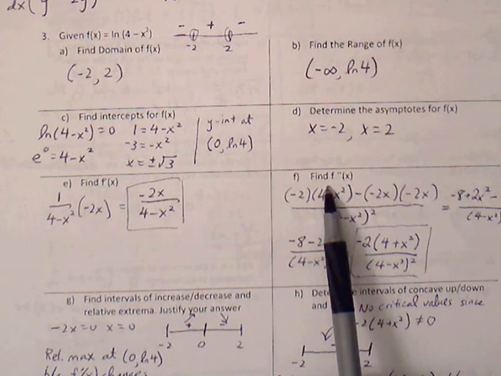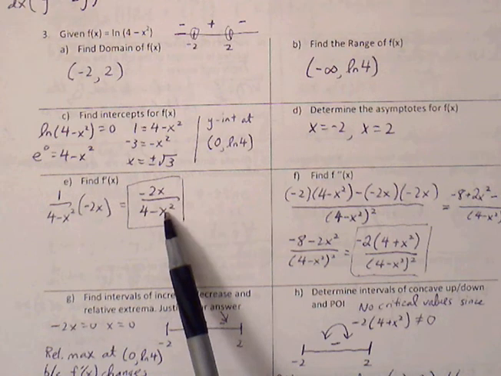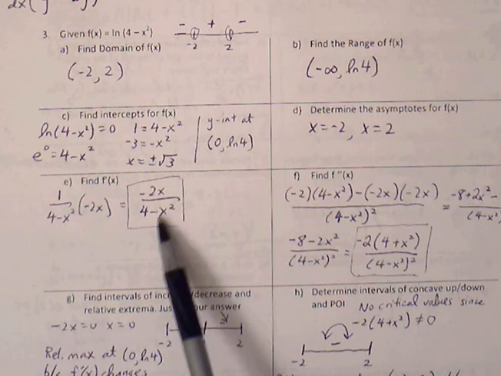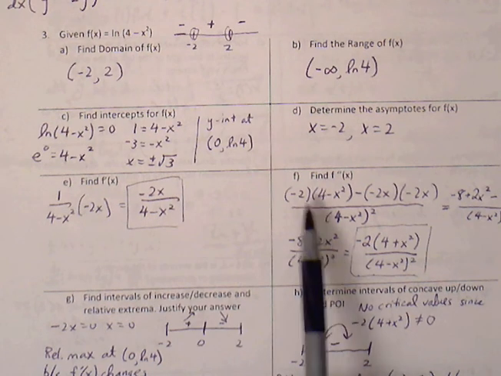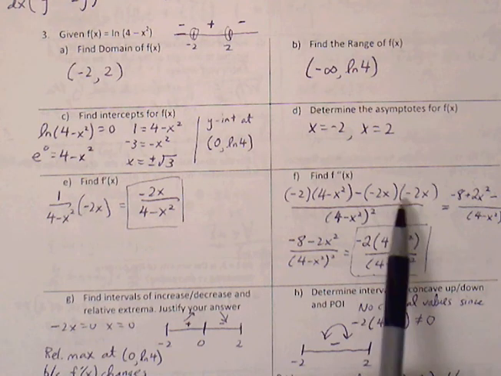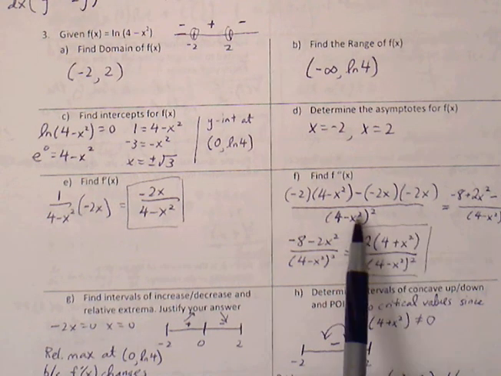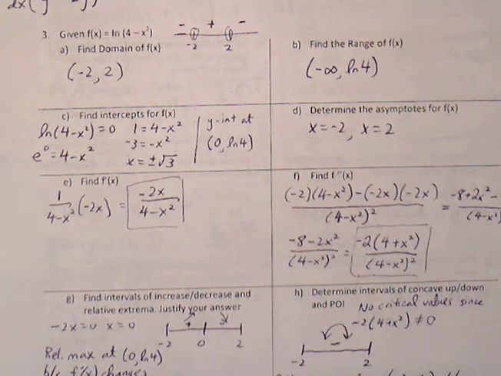To find f double prime, we can go through quotient rule from f prime to get to f double prime. So f prime g minus f g prime all over g squared. So here we have f prime g minus f, which is negative 2x, times g prime. So 4 minus x squared becomes negative 2x, all over the denominator squared.